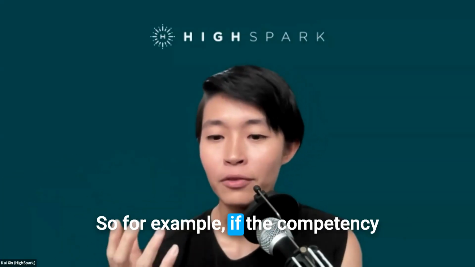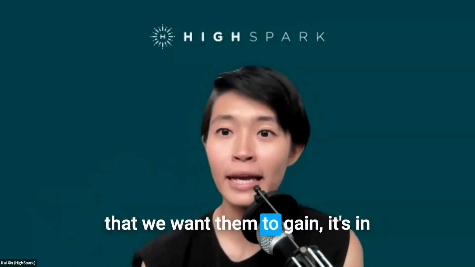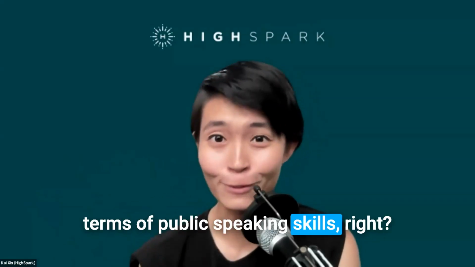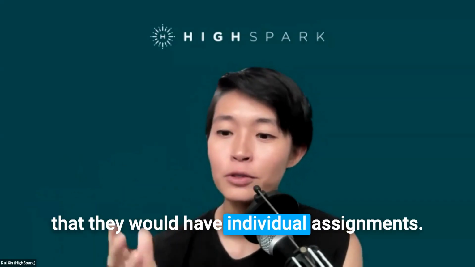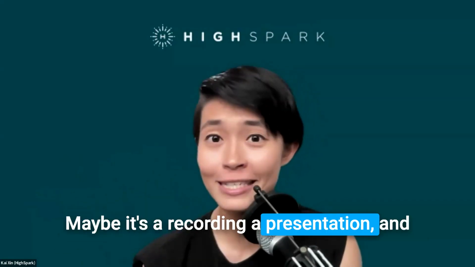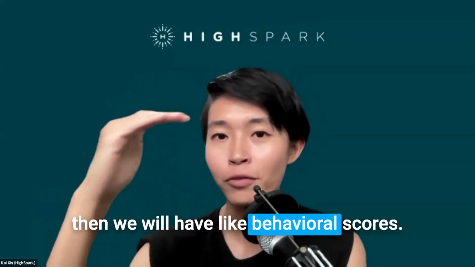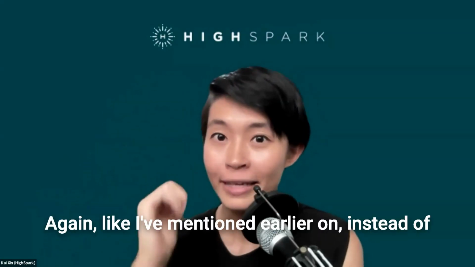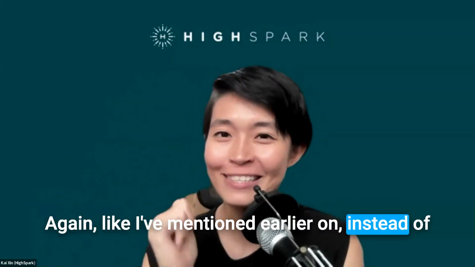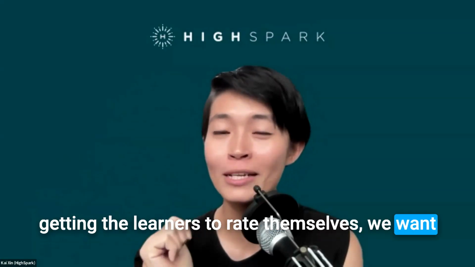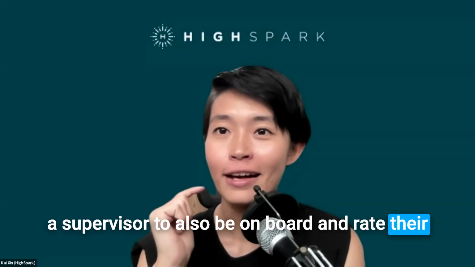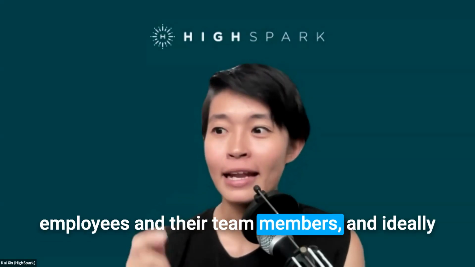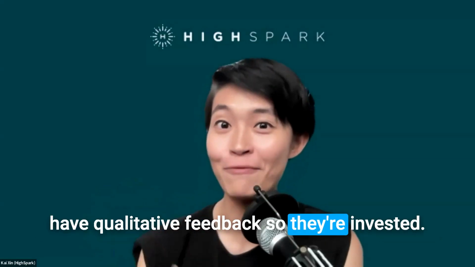For example, if the competency is public speaking skills, formal learning is 1 day, and then they would have individual assignments. Maybe it's recording a presentation, and then we will have behavioral scores. Instead of getting the learners to rate themselves, we want the supervisor to also be on board and rate their team members, and ideally have qualitative feedback so they're invested.